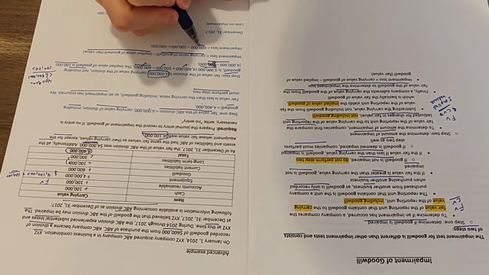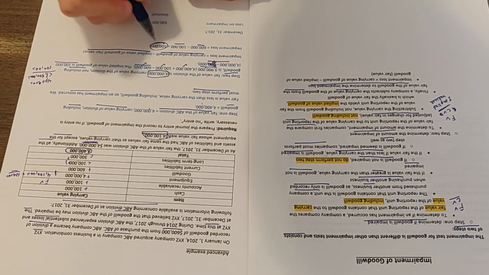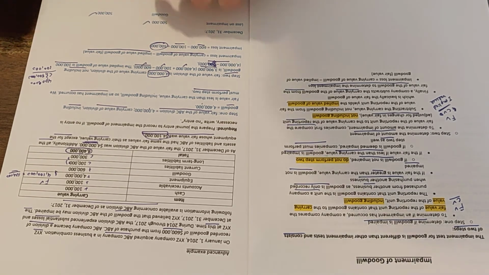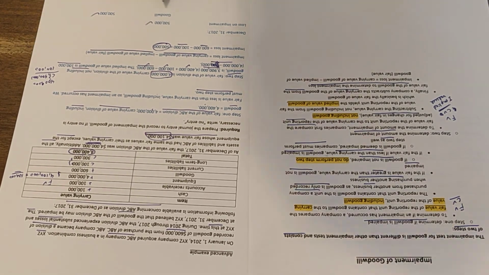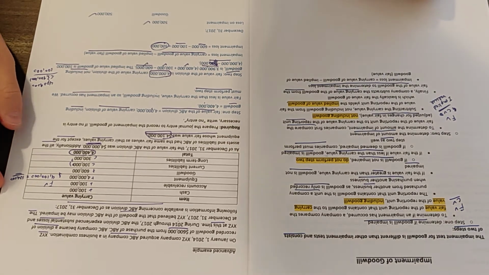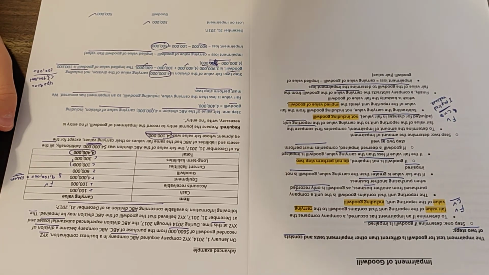So the carrying value is 600,000, the fair value is 100,000. We have to record a loss of 500,000. So we have loss on impairment, 500,000, goodwill, 500,000. So that is the end of this video.